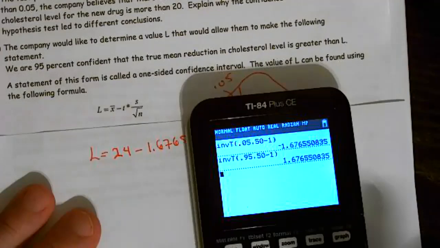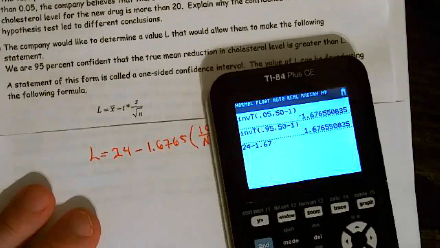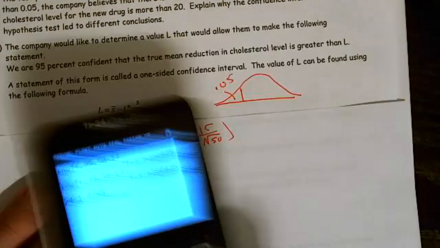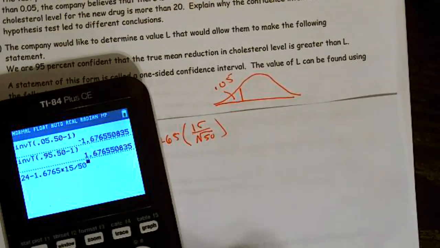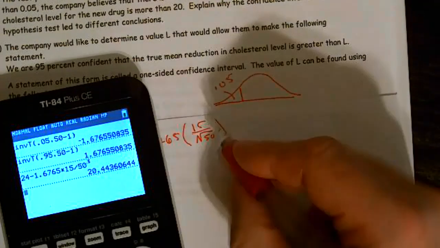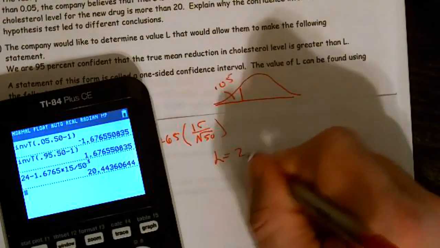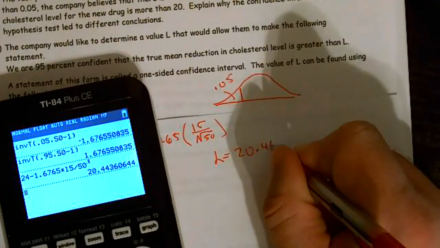So if I do that, 24 minus 1.6765 times 15 divided by the square root of 50, 50 raised to the half power, I end up getting a lower bound of 20.44.